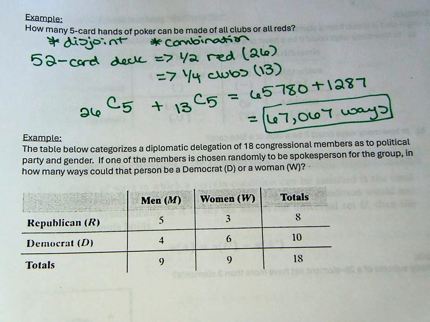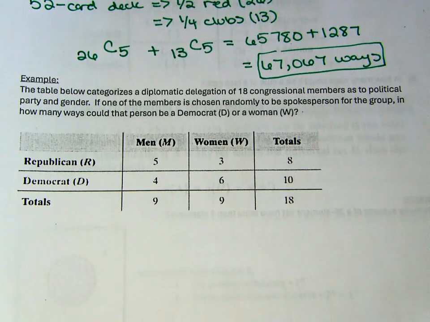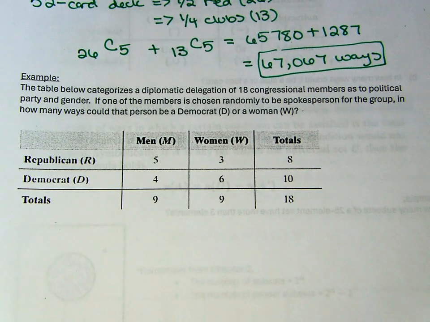Okay. Let's look at this table. This one's congressional members. In your homework, it was senators. It's the same difference. They'll give you a table. It says the table below categorizes the diplomatic delegation of 18 congressional members as to political party and their gender. If one of the members is chosen randomly to be the spokesperson for the group, how many ways could that person be a Democrat or a woman?